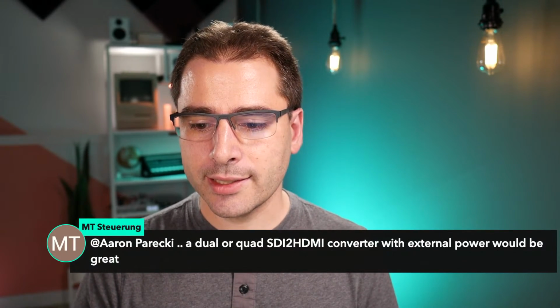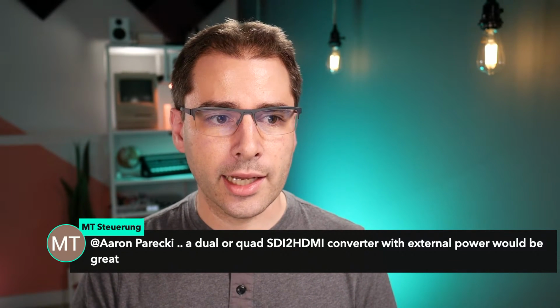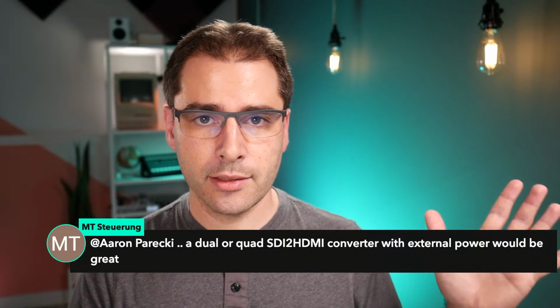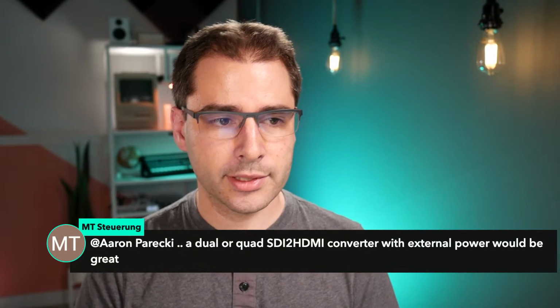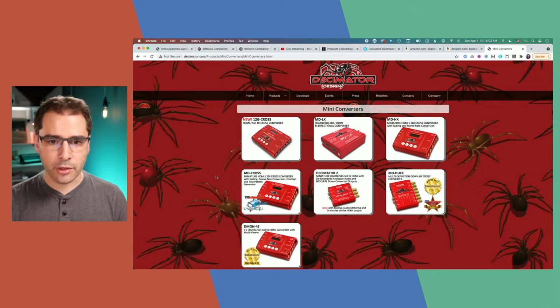Yeah, a dual or quad SDI with external power would be great. Decimator has some things like that. They do add up fast because they tend to do the big stuff. I know I've seen a couple of multi converter things on their site, where they have, okay, these are the mini converters. This is not quite right.